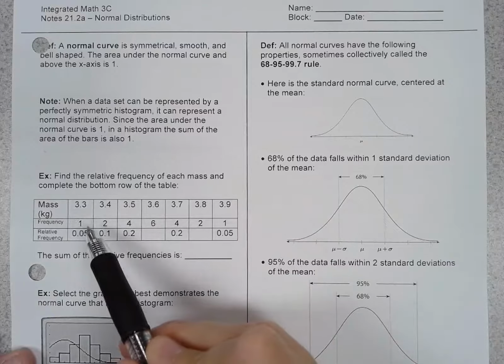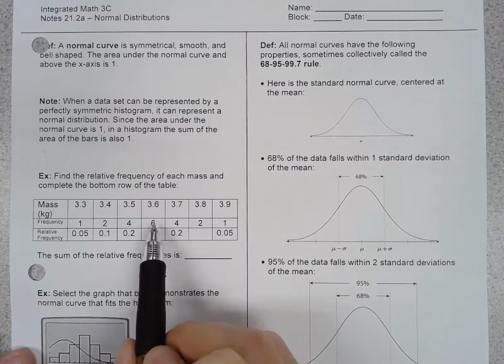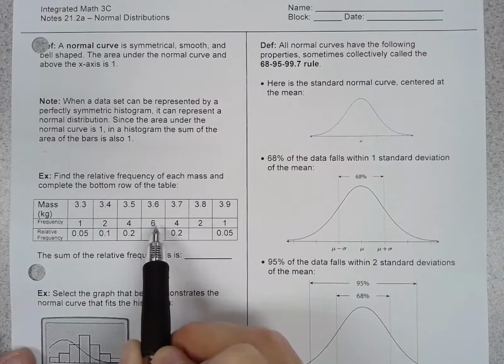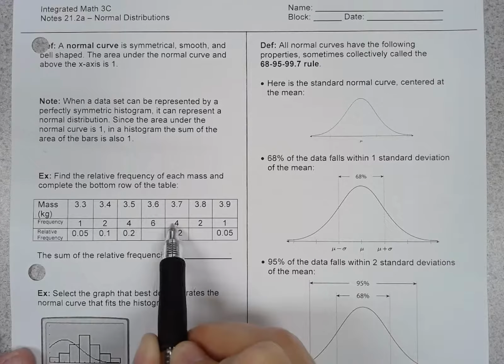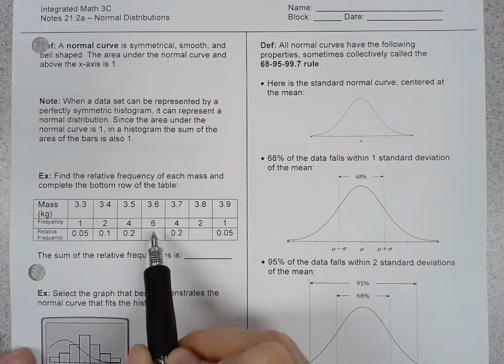It says that for the frequencies, notice that the pattern is 1, 2, 4, 6, 4, 2, 1. So this would be a perfectly symmetric graph if we tried to create a histogram for it. The bar in the middle would have 6, these two would have 4, these two would have 2, and these two would have 1. So it would be equal on the left and on the right.